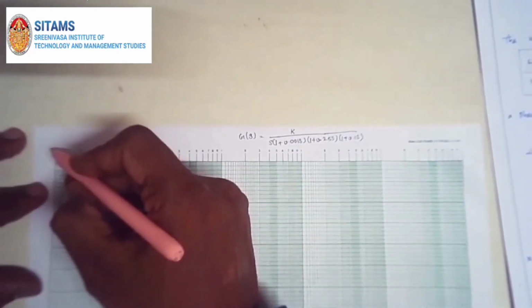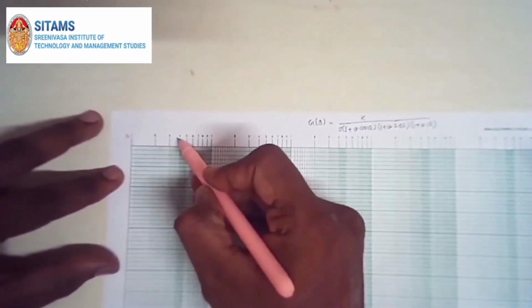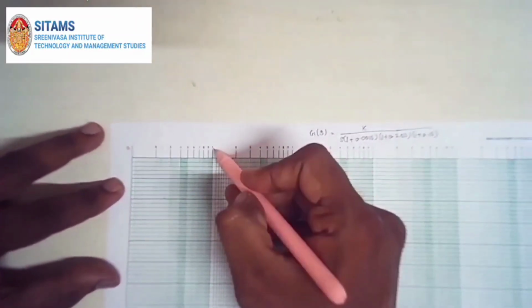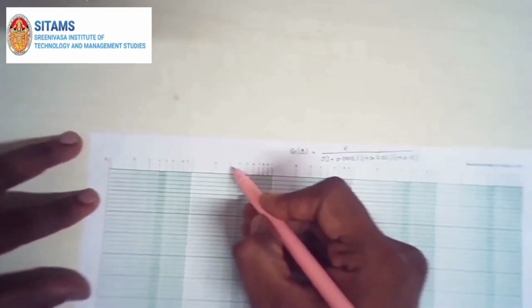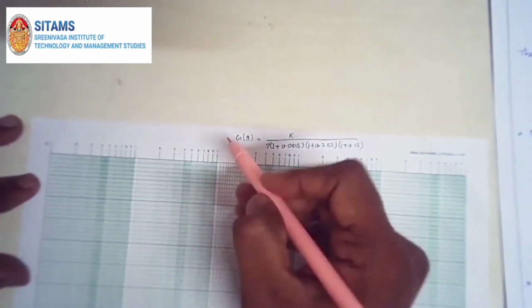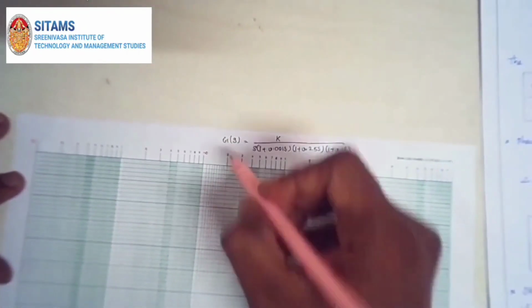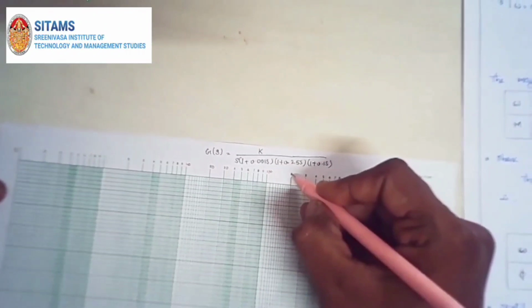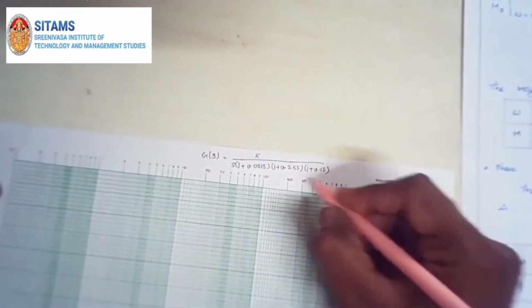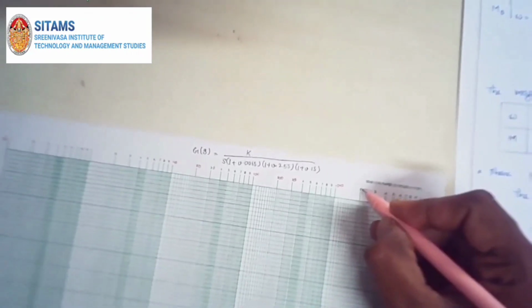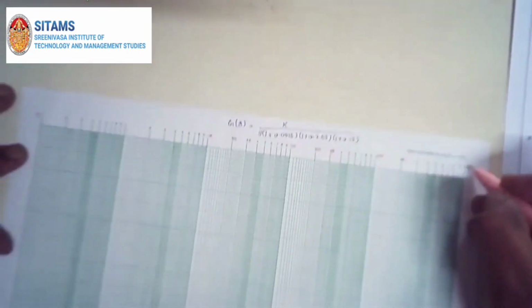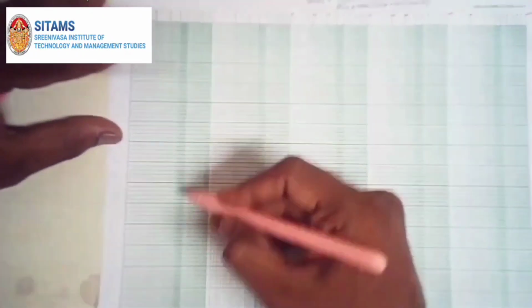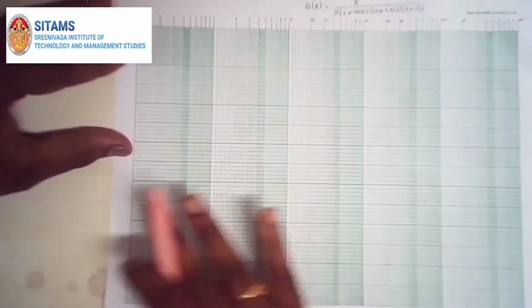So you can mark the frequencies starting from 0.1 and 0.2, 0.3, 0.4, 0.5, 0.6, 0.7, 0.8, 0.9, 1. And after 1 it is 2, 3, 4, 5, 6, 7, 8, 9, 10. And after 10 we have 20, 30, 40 up to 100. And after 100 it is 200, 300 up to 1000. Then after 1000 it is 2000 up to 10,000. So these are the 5 different sections of similar graph sheet along logarithmic scale.